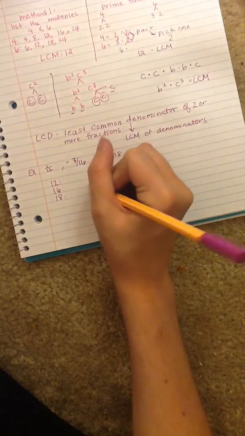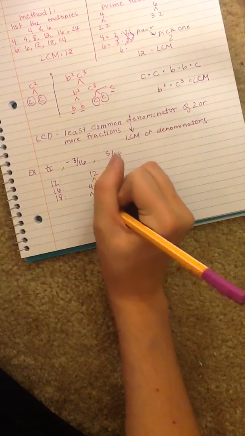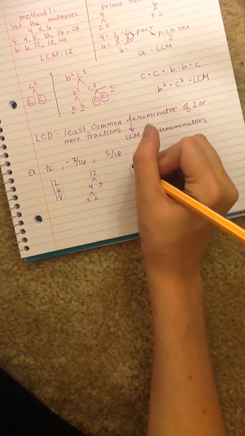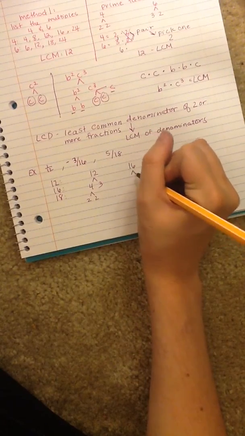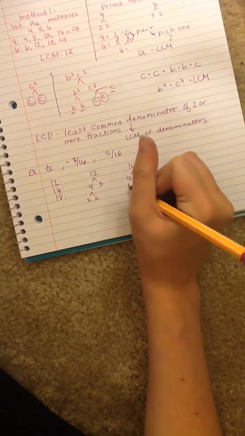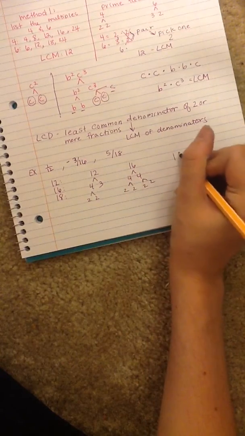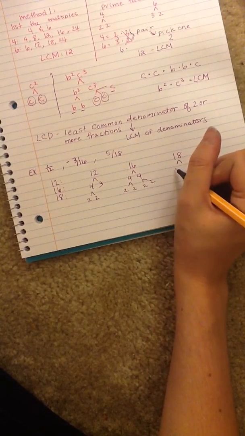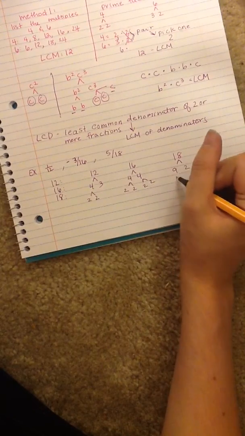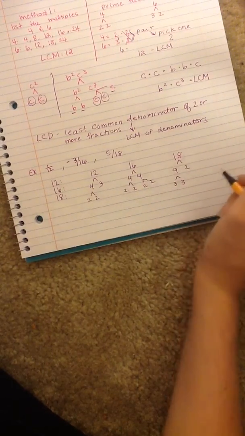So I have 12 is 4 and 3. 4 breaks down to 2 and 2. 16 is 4 and 4. Each of those 4s breaks down to 2 and 2. 18 breaks to 9 and 2. 9 breaks to 3 and 3.